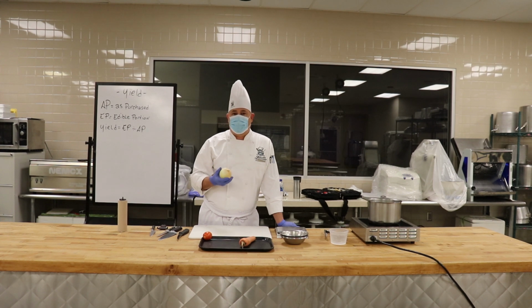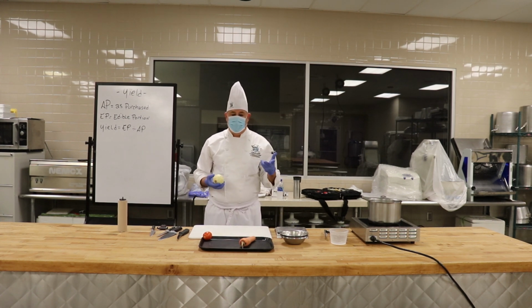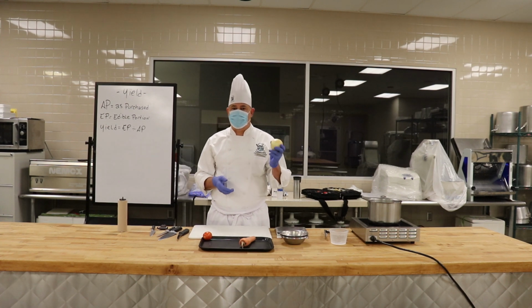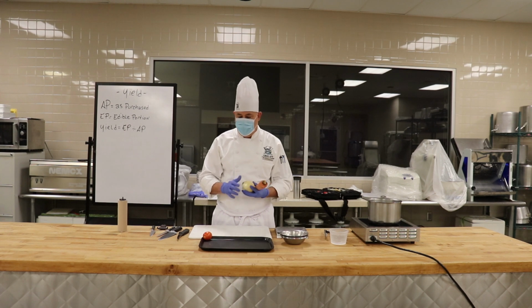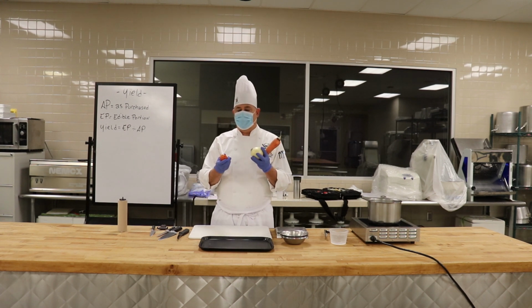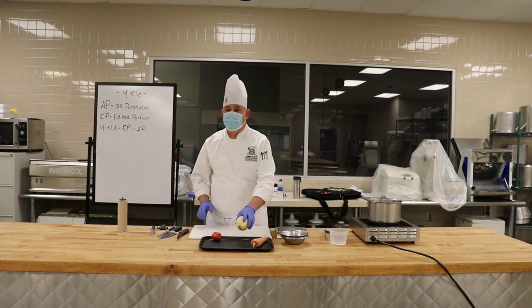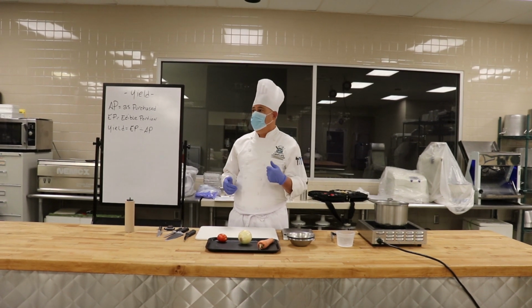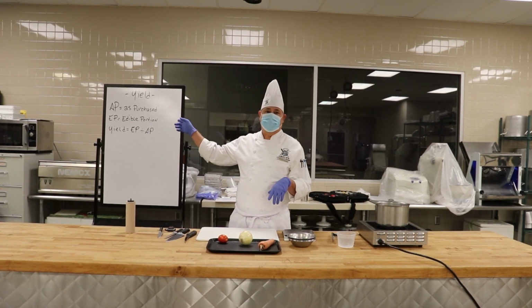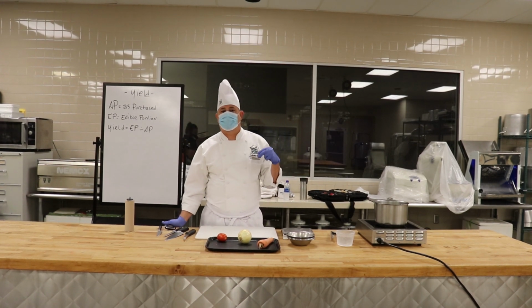Now, when you're buying products in, we consider two different terminologies: the AP, or as purchased, and that's how products come in whole with the skin on. But this is not how we are going to serve these products. So we need to take these products and fabricate them in some fashion in order to make them ready for the plate, which is the edible portion, right? So those are the two first key terminologies.